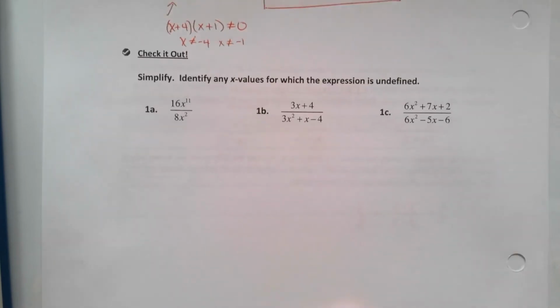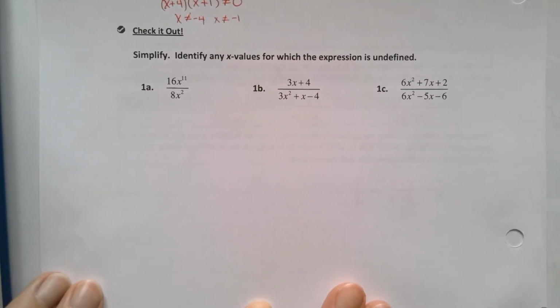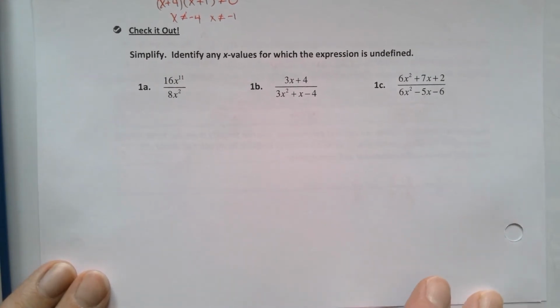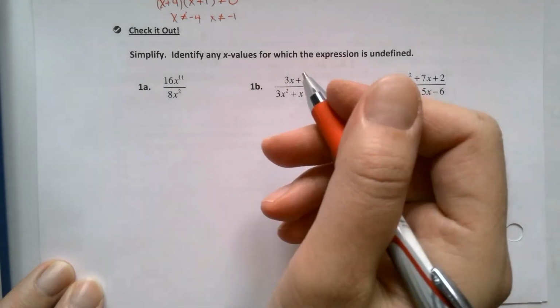This would be a great time to pause this recording and try these 3 problems on your own, and then come back and see how you did. I'm going to go ahead and go right through them, but again, you can always pause the recording.